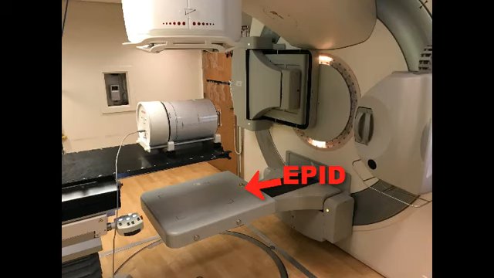So then you take that image and you turn it into a dose, and then you can compare that dose to the dose from the treatment planning system, and that's your QA. So here I'm showing it with a phantom in the beam. You don't have to have a phantom, you could do it in air, but the procedure is the same.